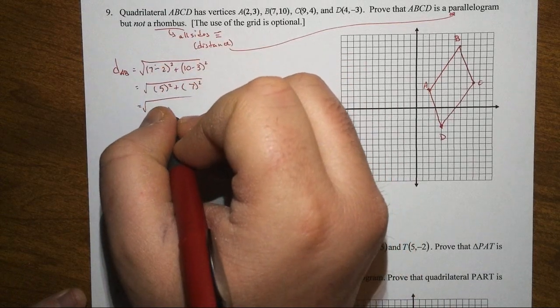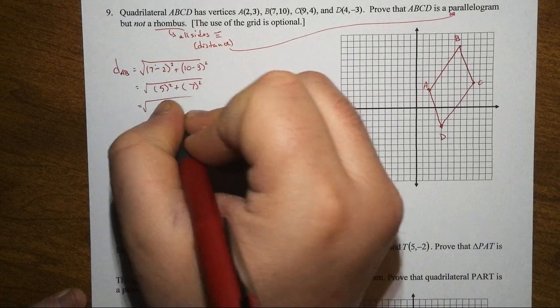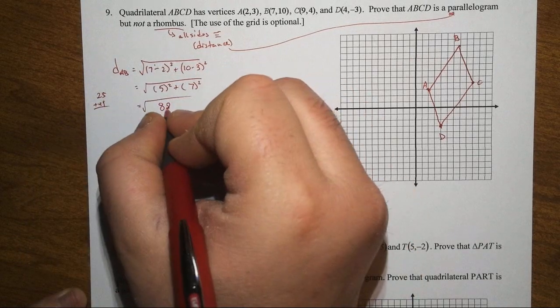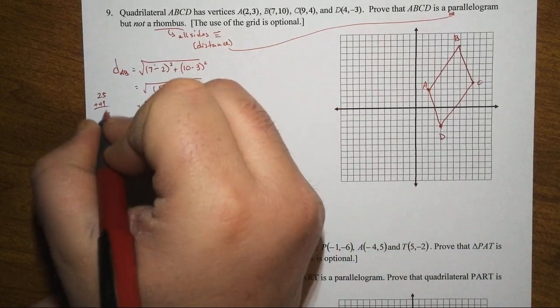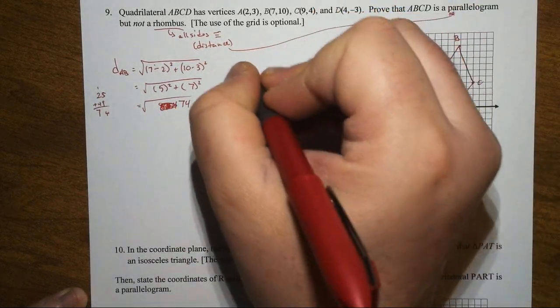Which should be 82. Is that right? 25 plus 49. No, it's definitely 74. How about 74? So close. All right.